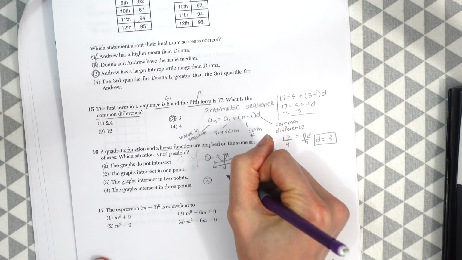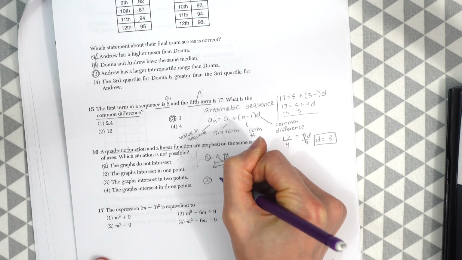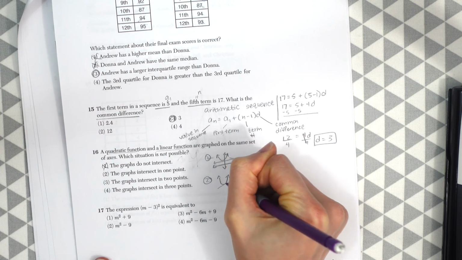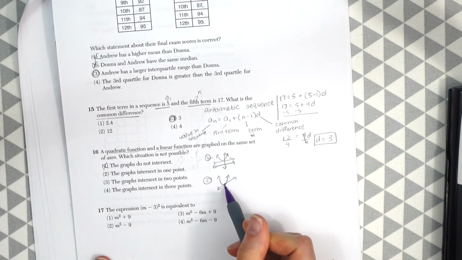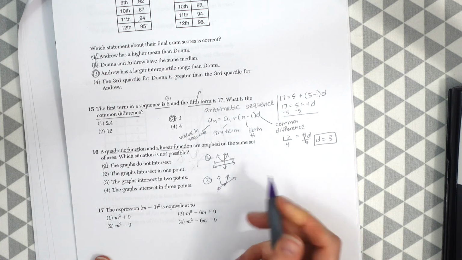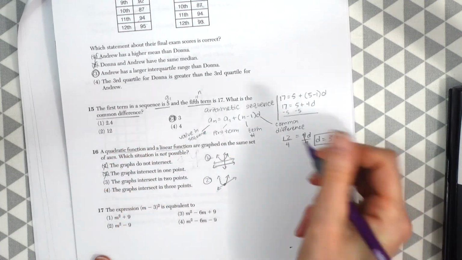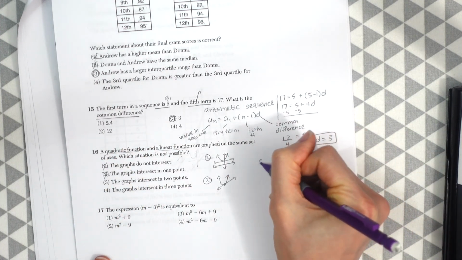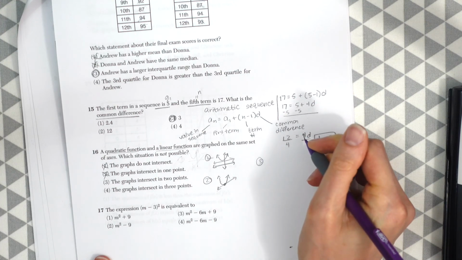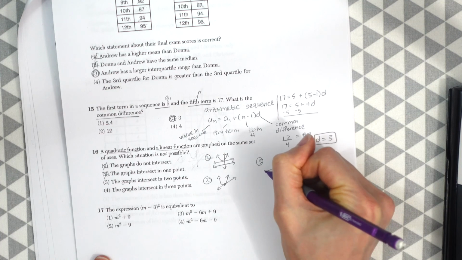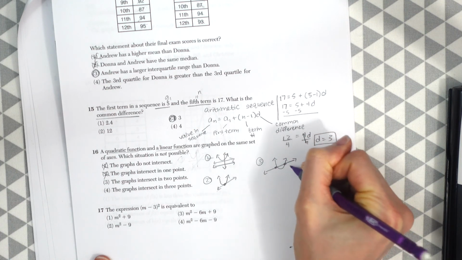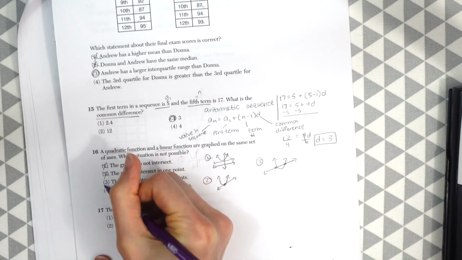So let's see if that's possible. That can happen if the line is tangent at one point to the parabola, so that's not the answer. Choice number 3, the graphs intersect at 2 points. If we have our parabola and then our line goes through it twice, that can also happen. So that's not our answer.